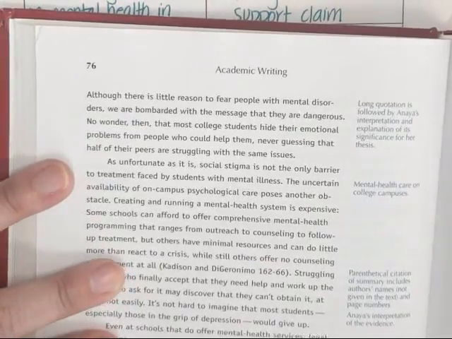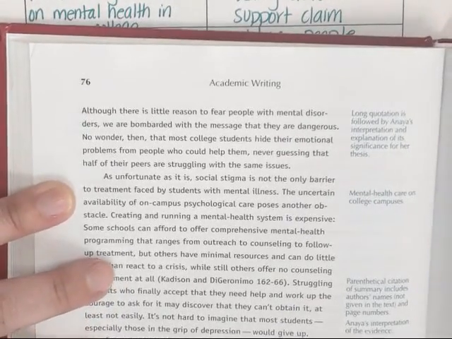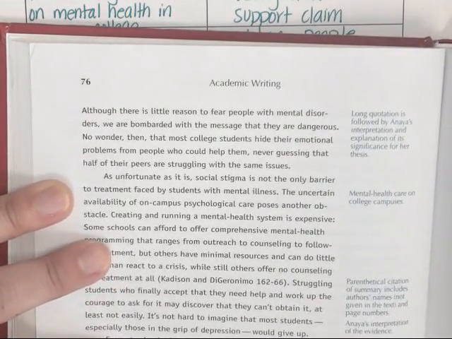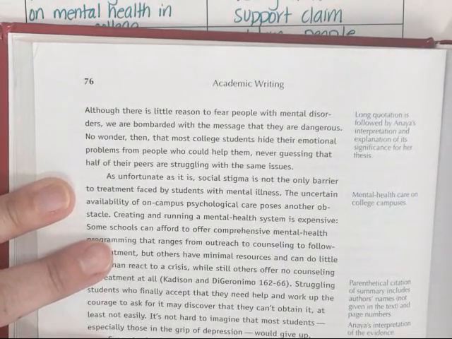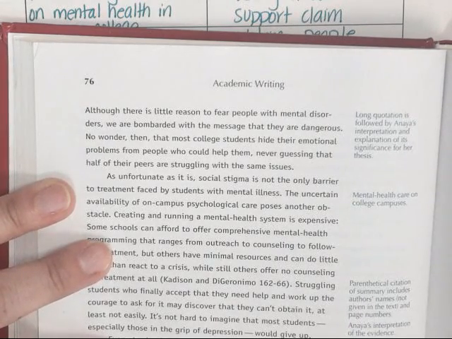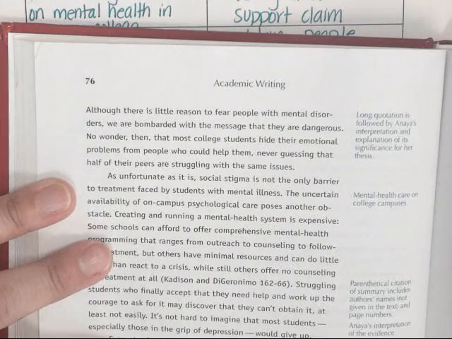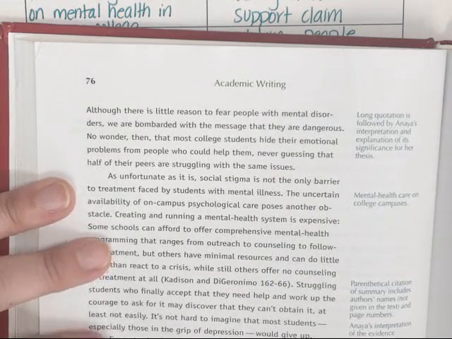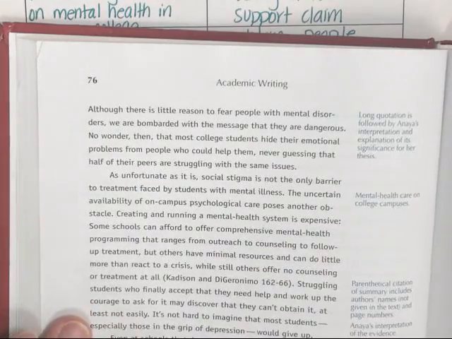Although there is little reason to fear people with mental disorders, we are bombarded with the message that they are dangerous. No wonder then that most college students hide their emotional problems from people who could help them, never guessing that half of their peers are struggling with the same issues.